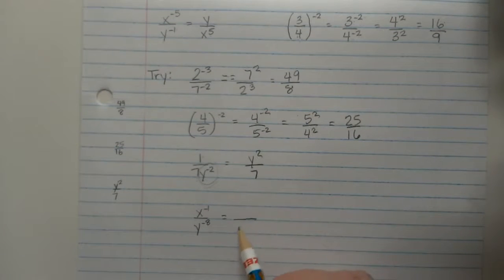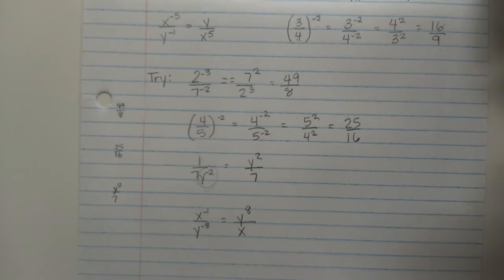And then in this last case, x to the first power is going to go on the bottom, and y to the 8th power is going to be in the numerator because it's changing places.